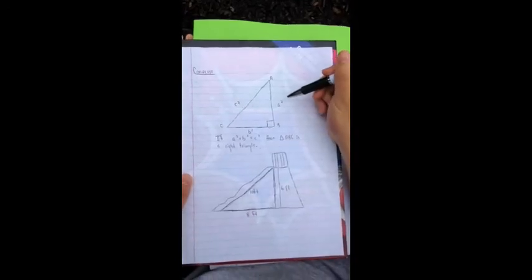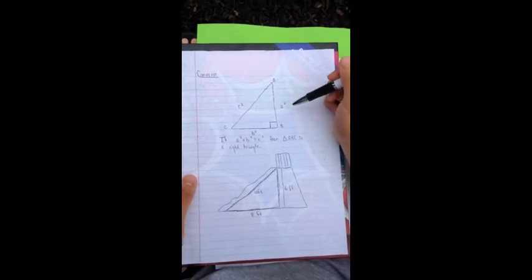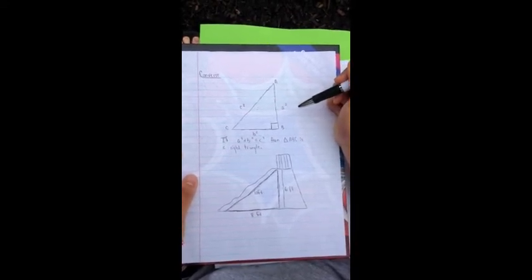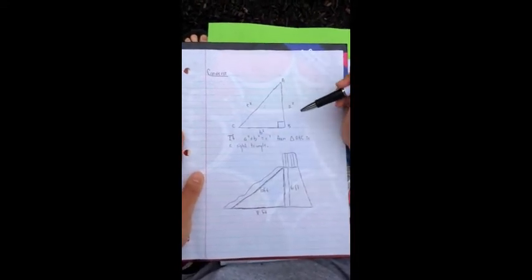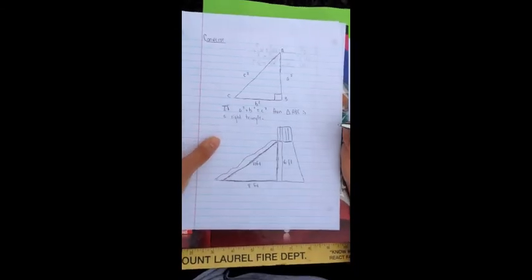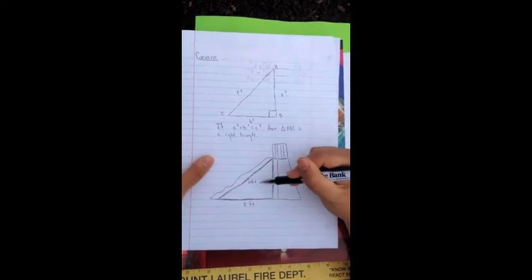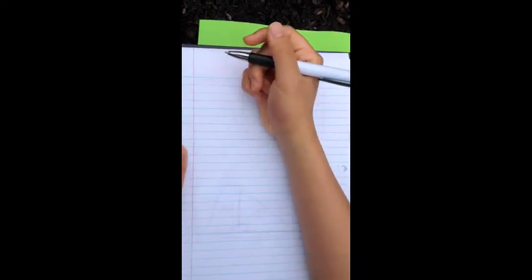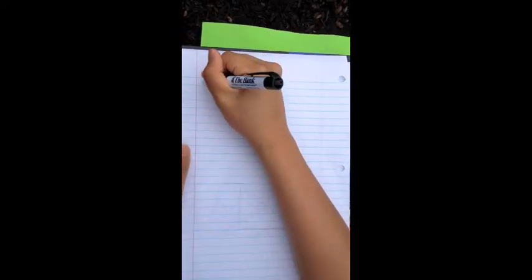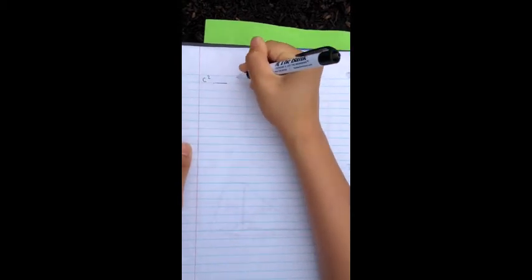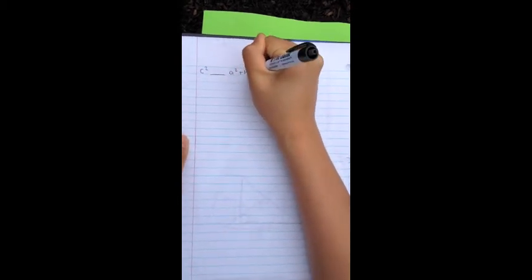This is the converse of the Pythagorean theorem. If a squared plus b squared equals c squared, then triangle ABC is a right triangle. Now looking at our slide, the two shorter sides are 6 feet and 8 feet, and the longer side is 10 feet. Now plugging this into our equation, c squared blank a squared plus b squared.